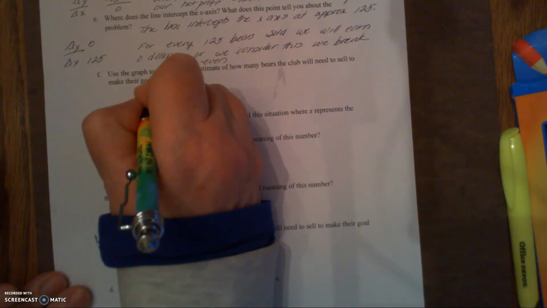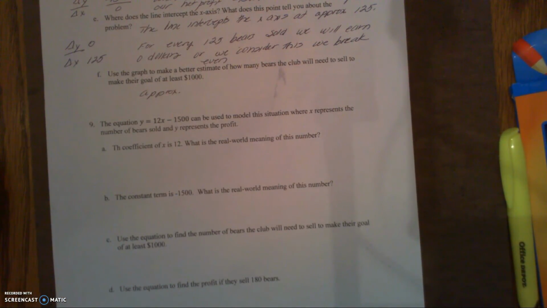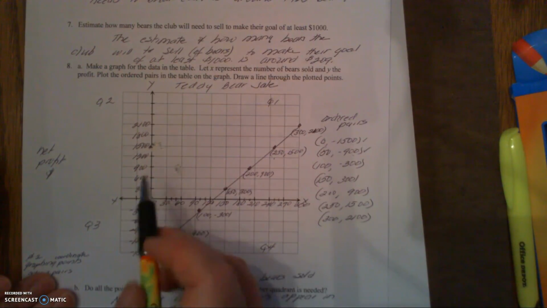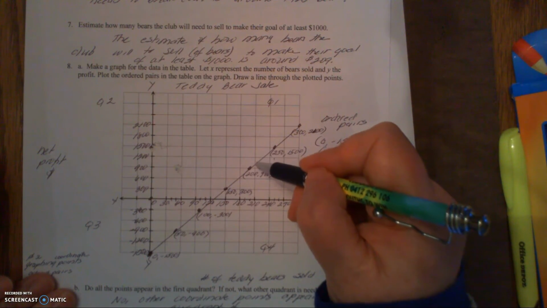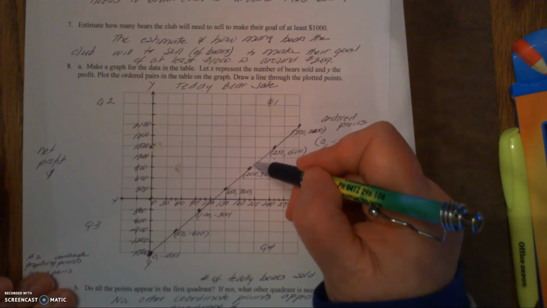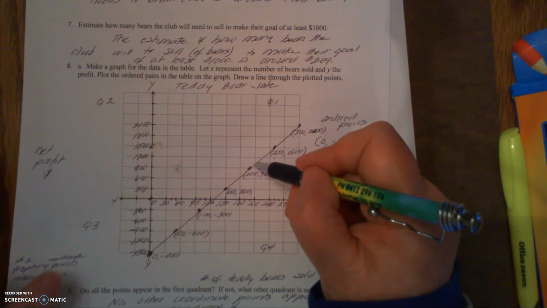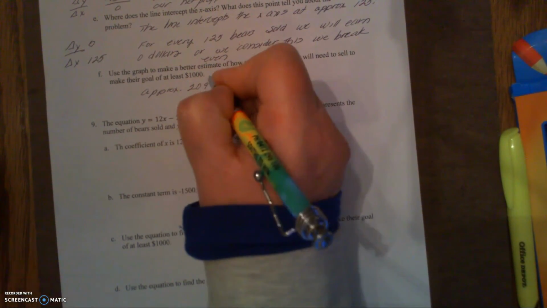So approximately, when we look at the chart here, we want to make 1,000. If we look here, if we want to make $1,000, we're going to go about here, and that brings us a little before this. So we're going to say about 209 if we look at the chart. So approximately 209.